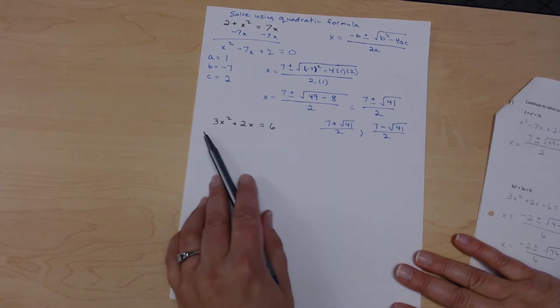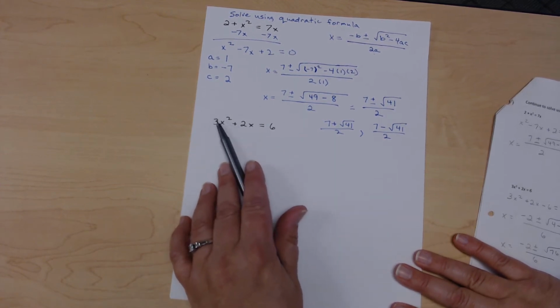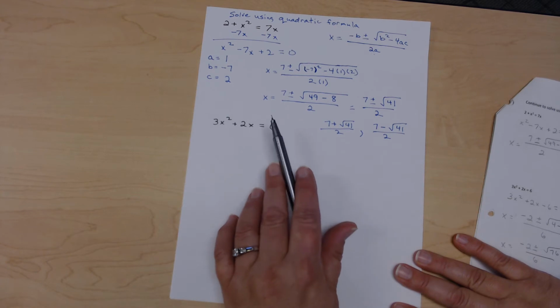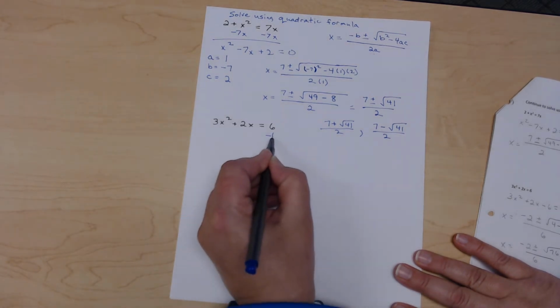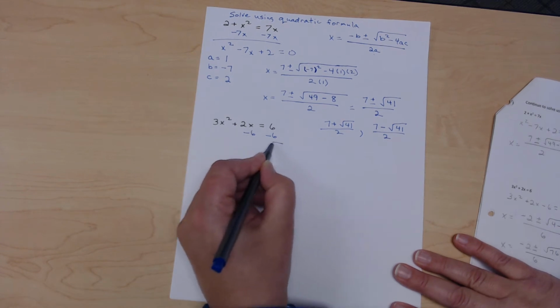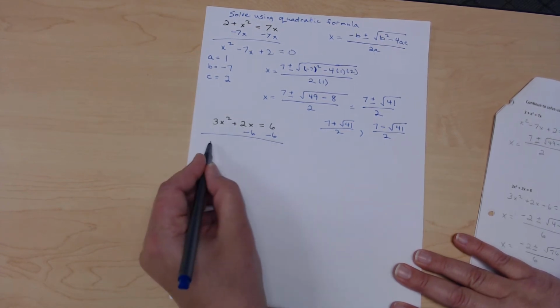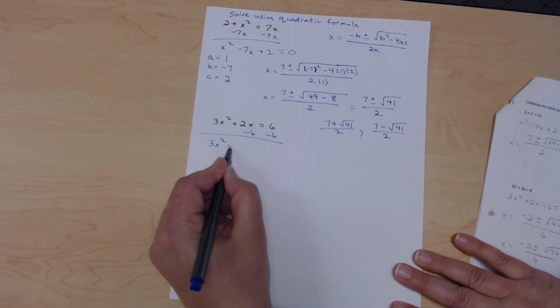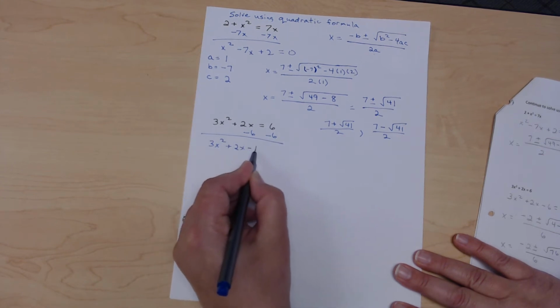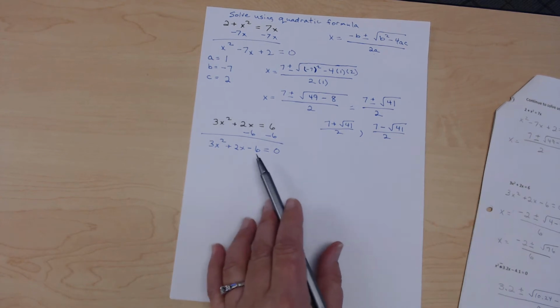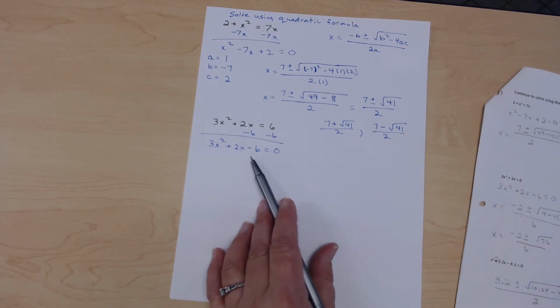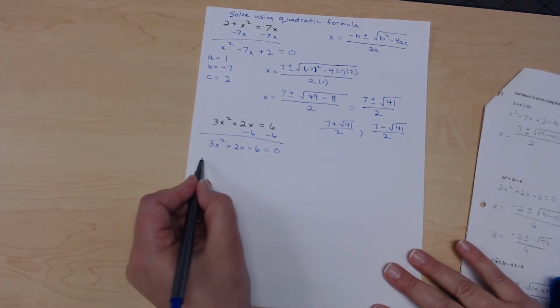First of all, it is not ready to go. It looks like it, x squared, x, and the number, but the number's on the wrong side. So you have to take the time to subtract the 6 to the correct side. It doesn't go with anything, so we have 3x squared plus 2x minus 6 equals 0. But you have to take the time to move that to the other side. Okay. All right, so now what is A?